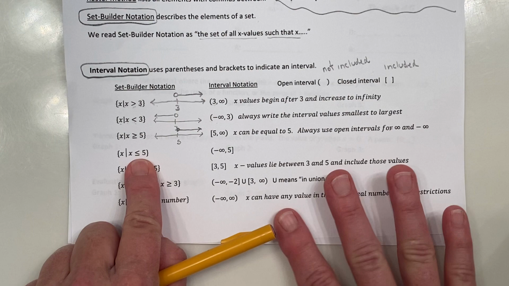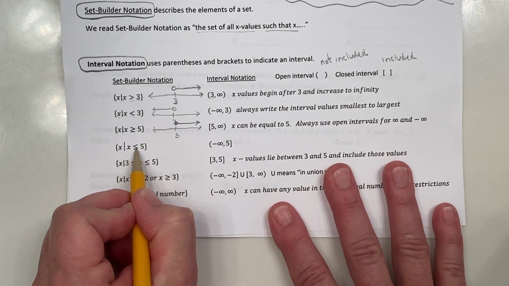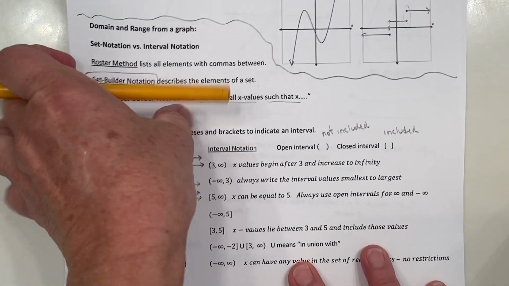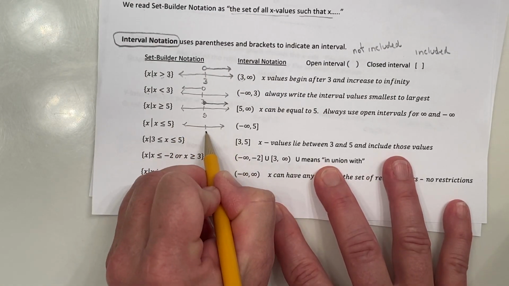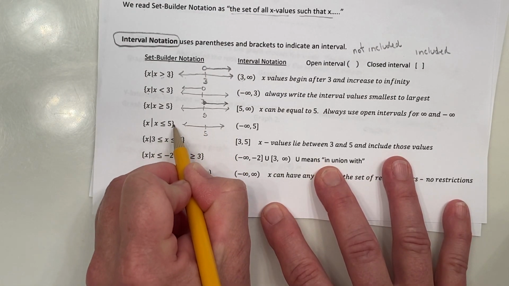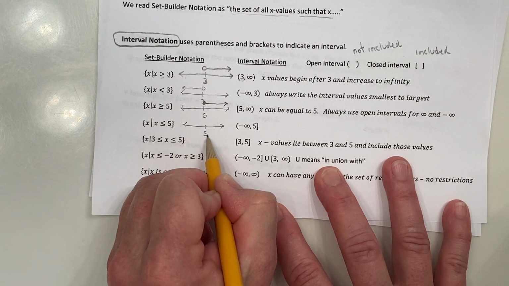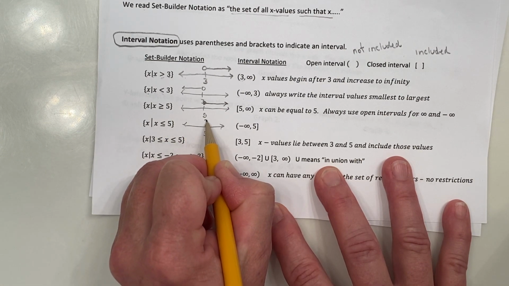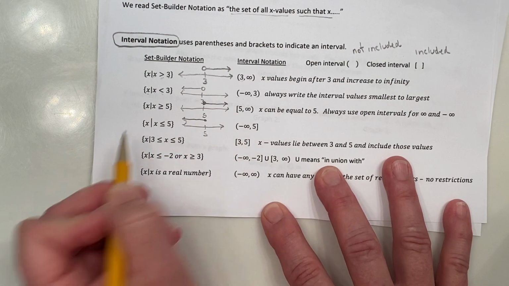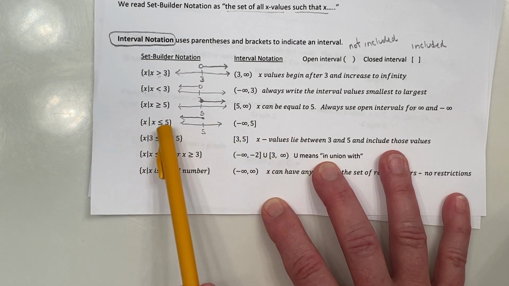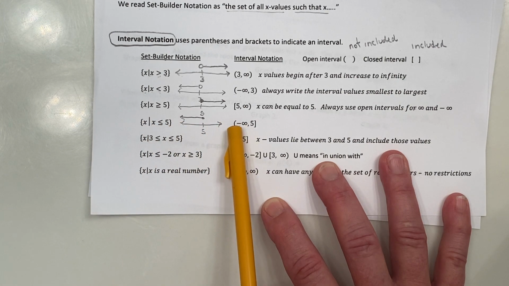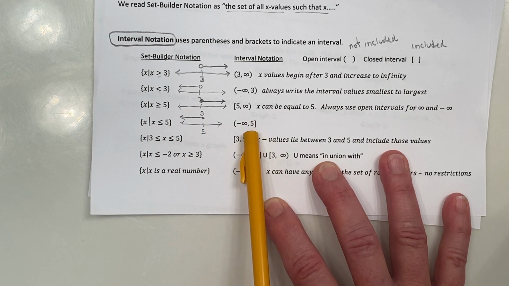All right, let's look at set builder notation here. All x such that x is less than or equal to 5. Same thing, but now your arrow is going to go to the left. I focus on 5. I'm going to put 5 here, less than or equal to 5. I go this way. So how do I transfer this into interval notation? I start at negative infinity, use a parenthesis, comma, up to 5, and stop at 5, including it, so I use a bracket.